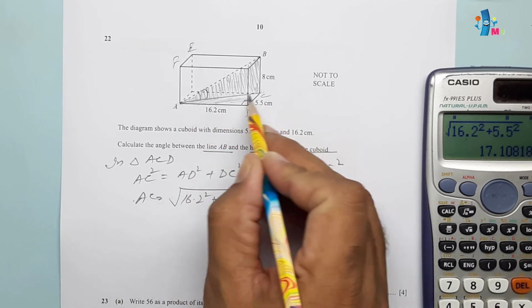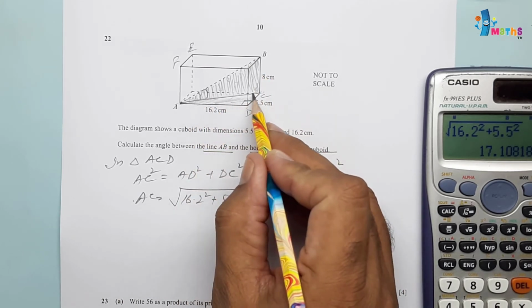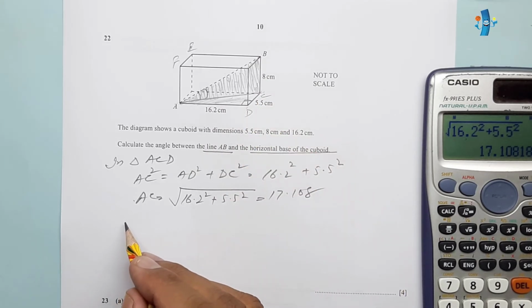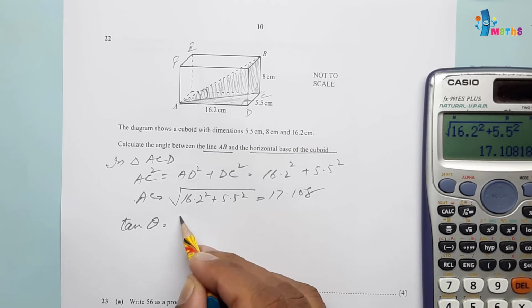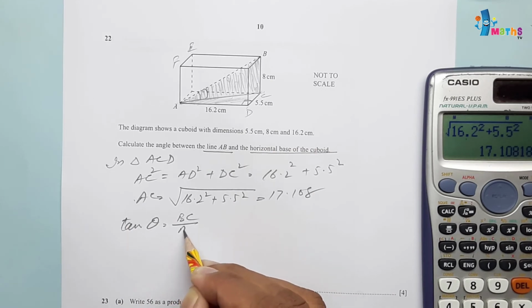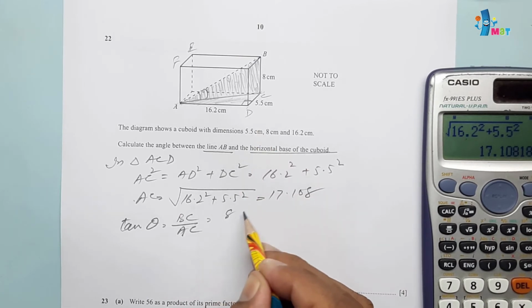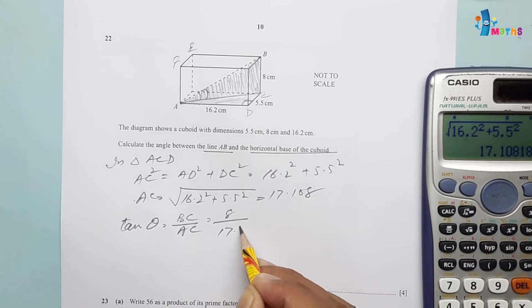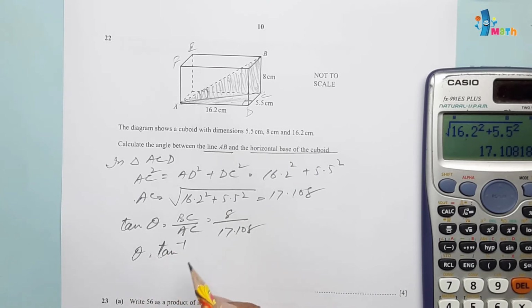Now we have the AC length and this length, so opposite over adjacent will be tan theta. Tan theta is equal to BC over AC, and BC is 8 over 17.108, so theta will be equal to tan inverse of 8 over 17.108.